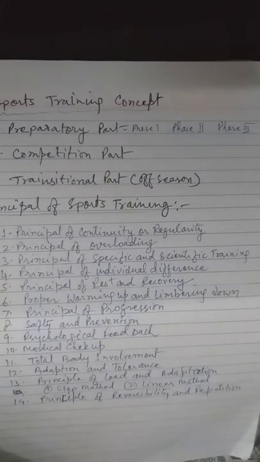Proper rest, relaxation and sleep should be scheduled after every schedule of hard work. Proper warming up and limiting time: for any workout you must do proper warming up, and after the workout you can keep the cool down. Next is the principle of progression. The training program should follow a proper progression. It should start with easy activity in the beginning and harder activity later on.